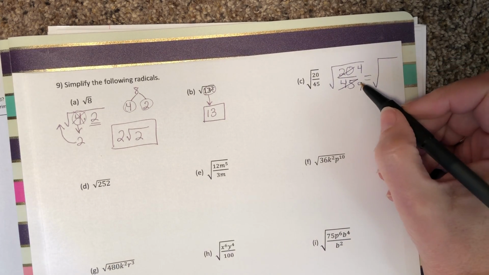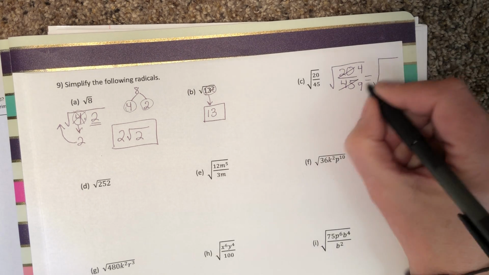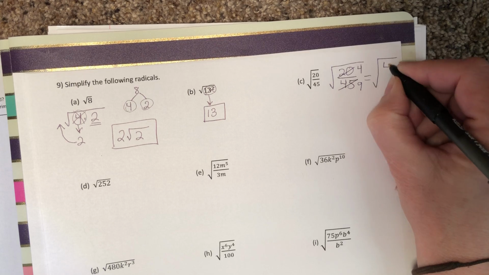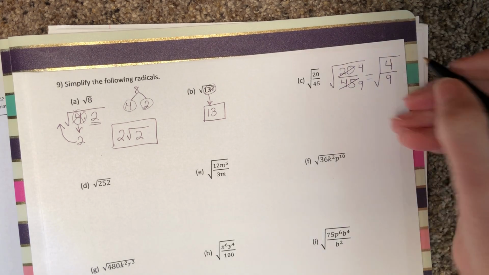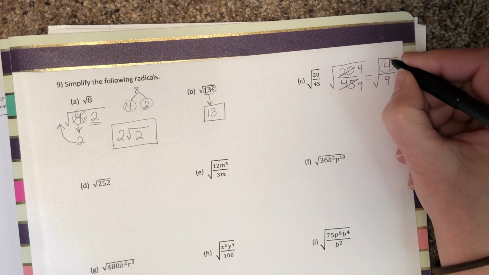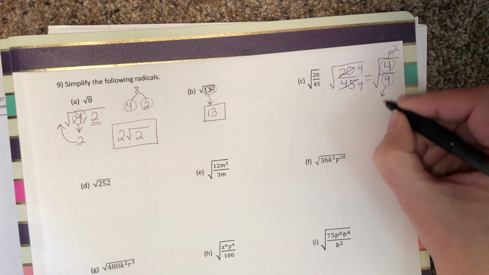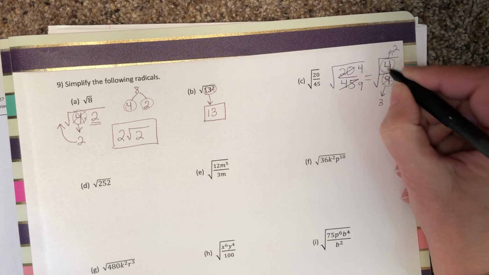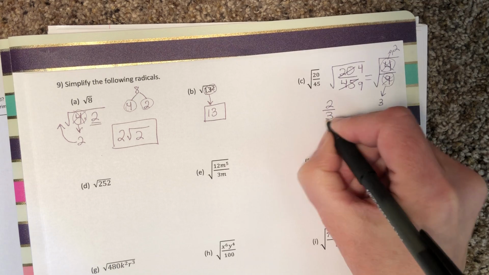Here I've just simplified. I haven't actually taken the square root, so be careful. Don't put 4/9 as your answer. That's something that happens a lot. It's still the square root of 4/9, but this is going to bring out a 2. I'll pull out a 3 from the 9. 2/3 would be the answer.